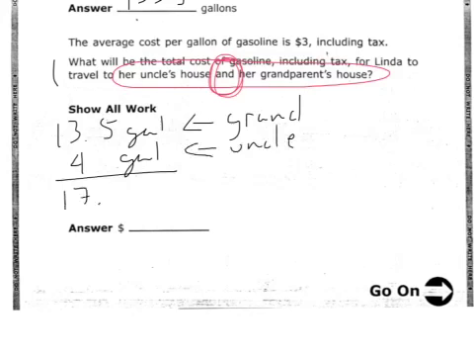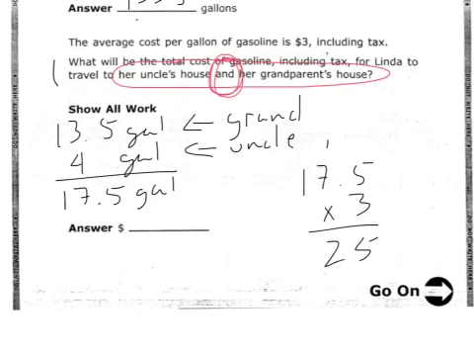That's 17.5 gallons of gasoline. And I'm paying $3 per gallon, so 17.5 times 3 is 52.50.